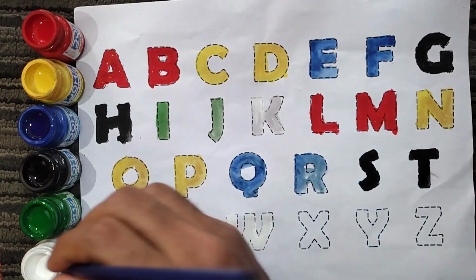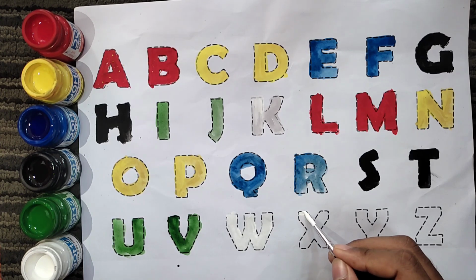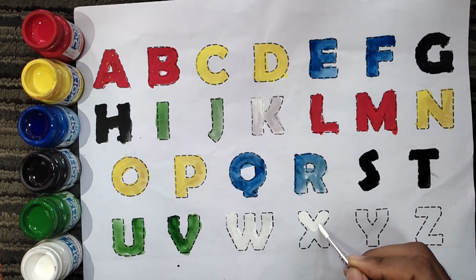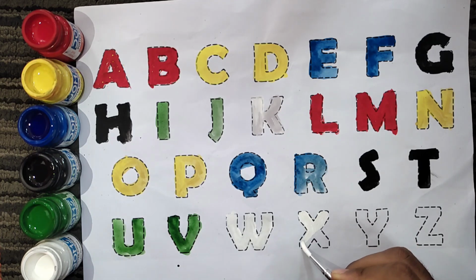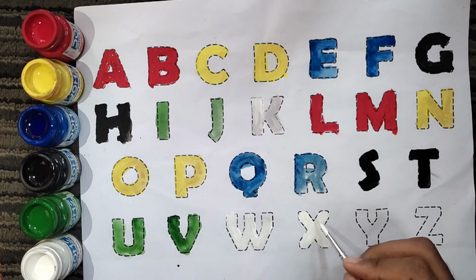Kids, again we are using white color and now we are coloring X. The alphabet is X. X for X-ray.